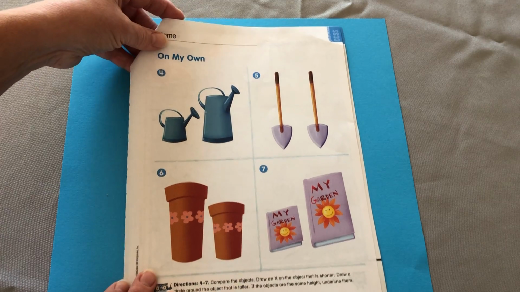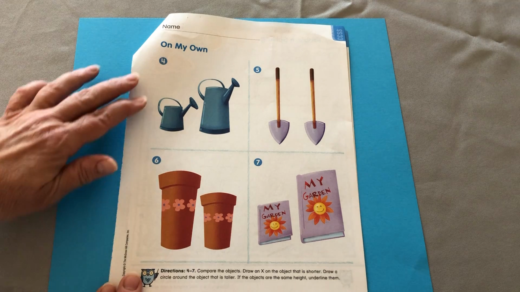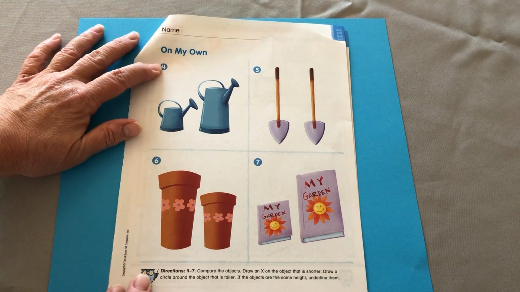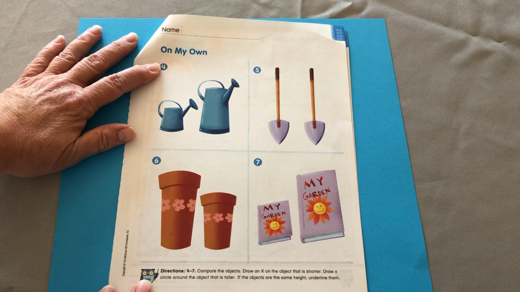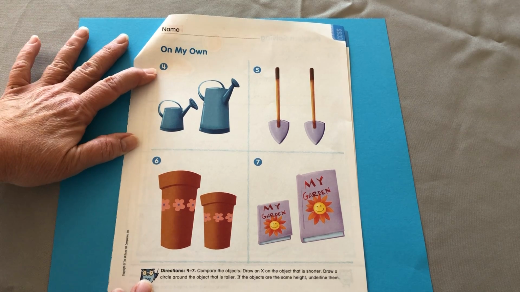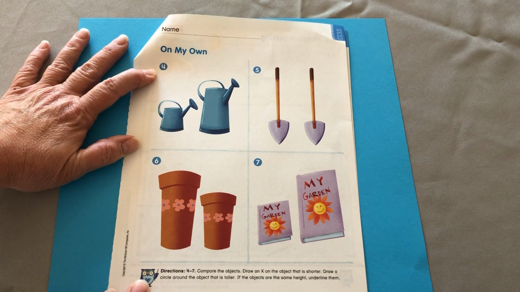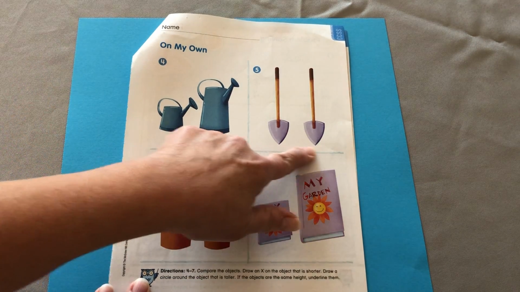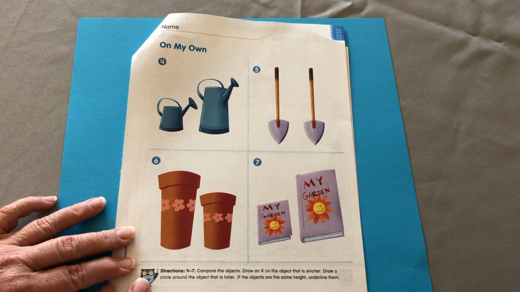This is your on my own page. So you'll be doing this page on your own. I know you can do it. The instructions are going to be the same as they were before. Circle the object that is taller, put an X on the object that is shorter, and if the objects are exactly the same height, you're just going to put a line underneath, a line below. So that means down, okay? So if the objects are exactly the same height, you would put a line below.